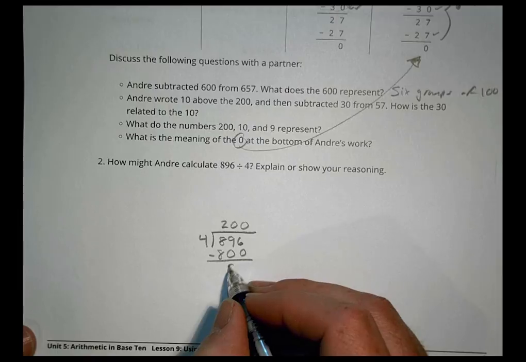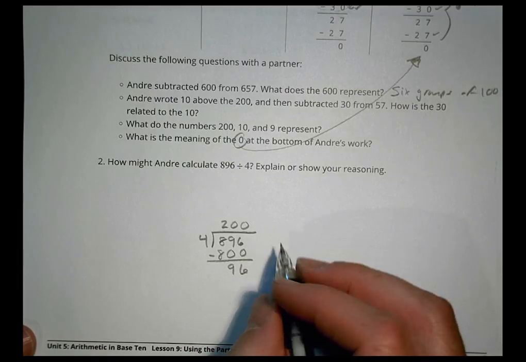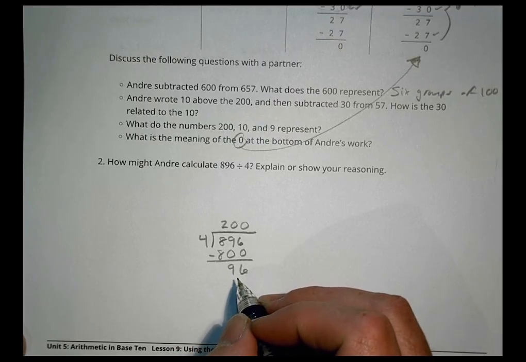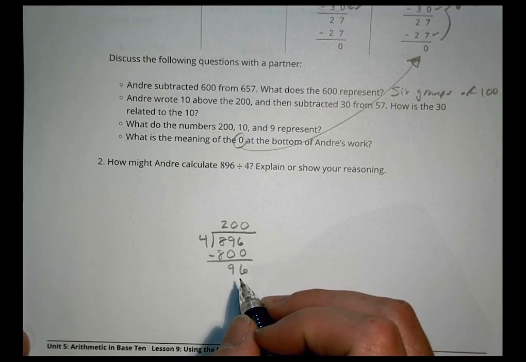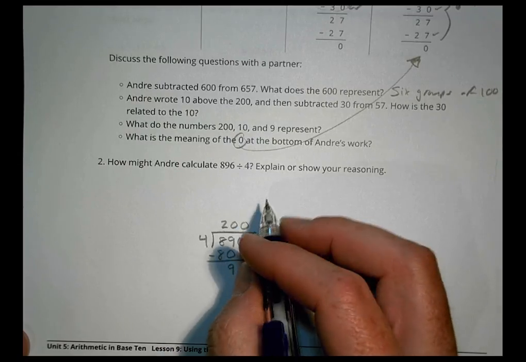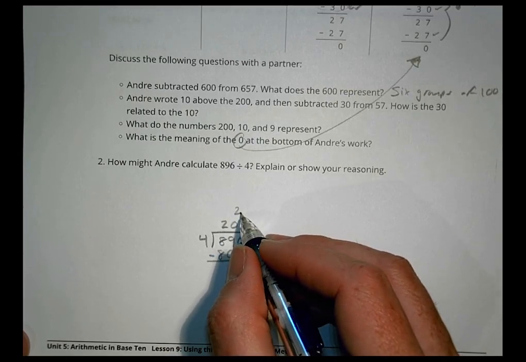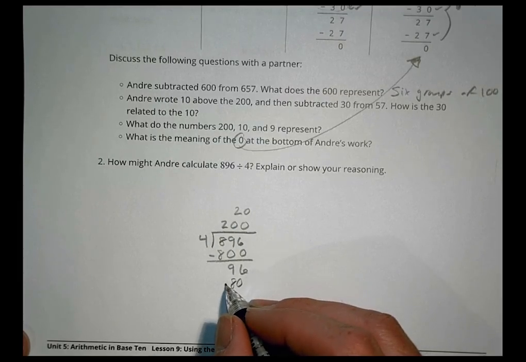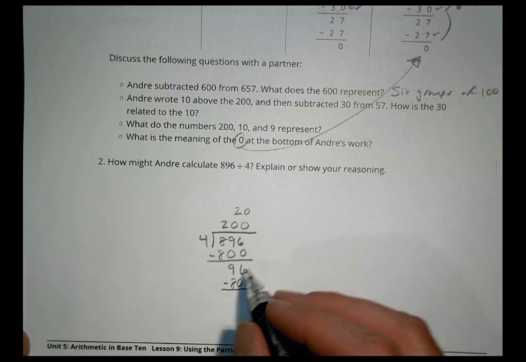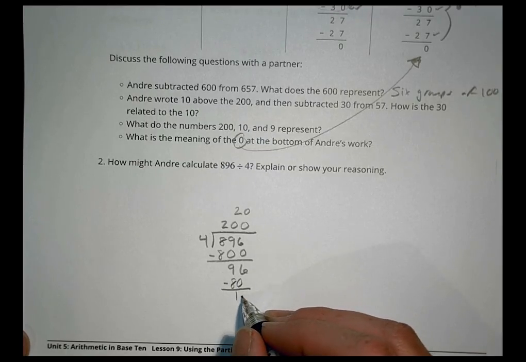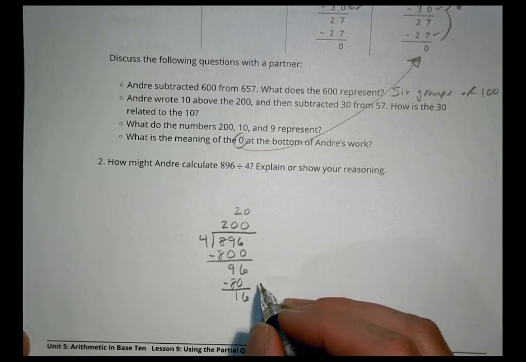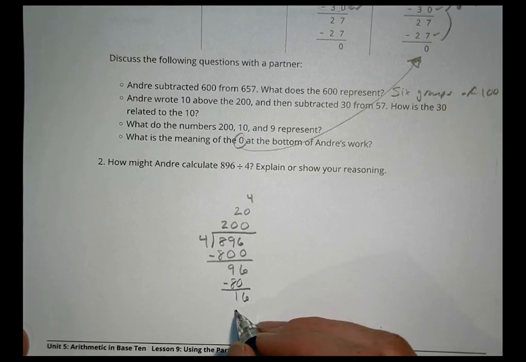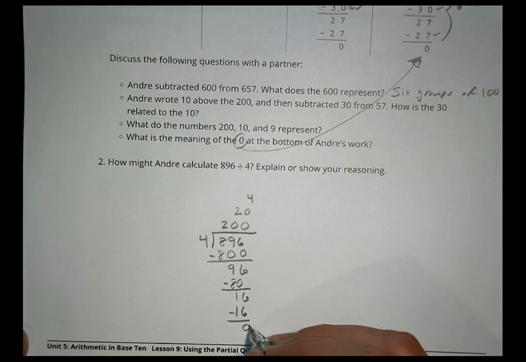And I'm going to subtract, leaving 96. So then I'm going to ask myself, okay, with 96, how many groups of 4 do I have here? In this case here, I might say that I have 20 groups of 4. 20 groups of 4 is going to be 80. And so I can subtract this. 96 minus 80 is going to be, in our case here, 16. And then how many groups of 4 in 16? There are 4 groups of 4 in 16. So we're at a 0 remainder.